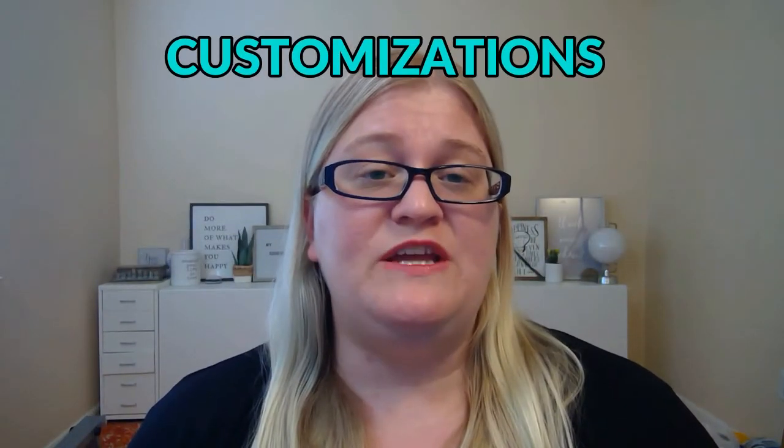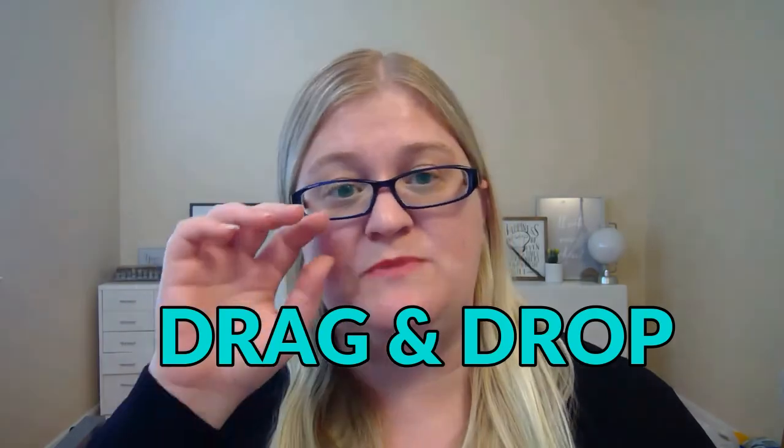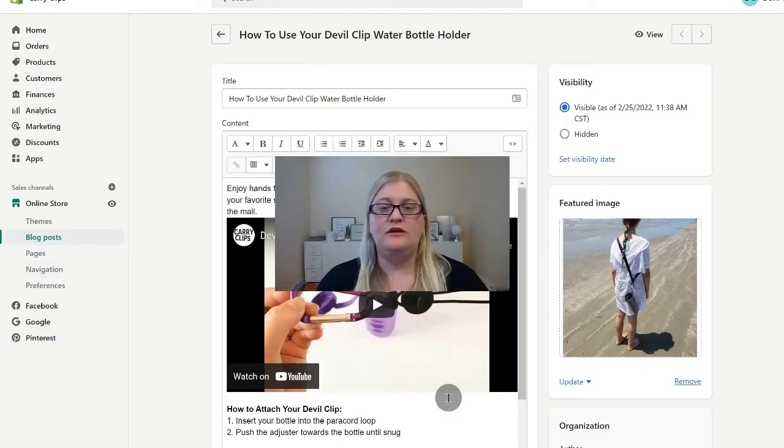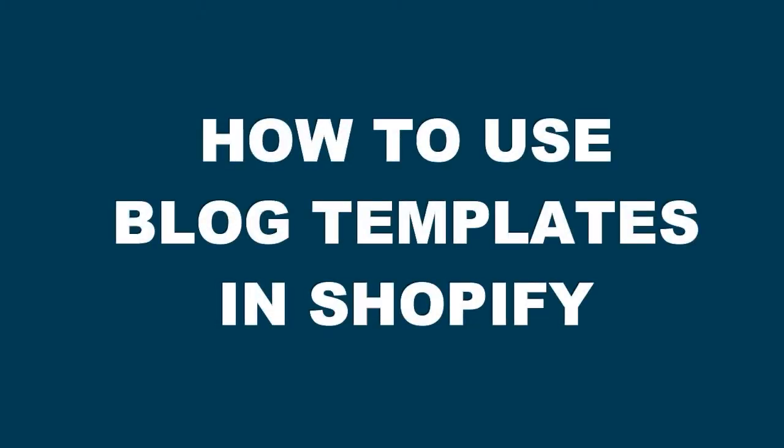You can also use the customization feature and use all of the different types of sections that Shopify has to offer, and that's more of a drag and drop experience. A faster way with less customization is going to be just doing it here, or if you want to have a lot more customization without having to get a special plugin, you can do that using templates. So let's talk about how to use templates.